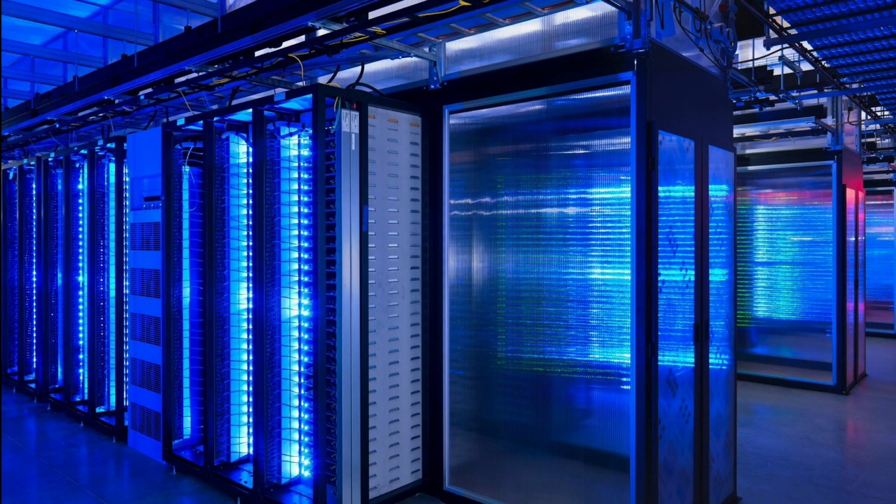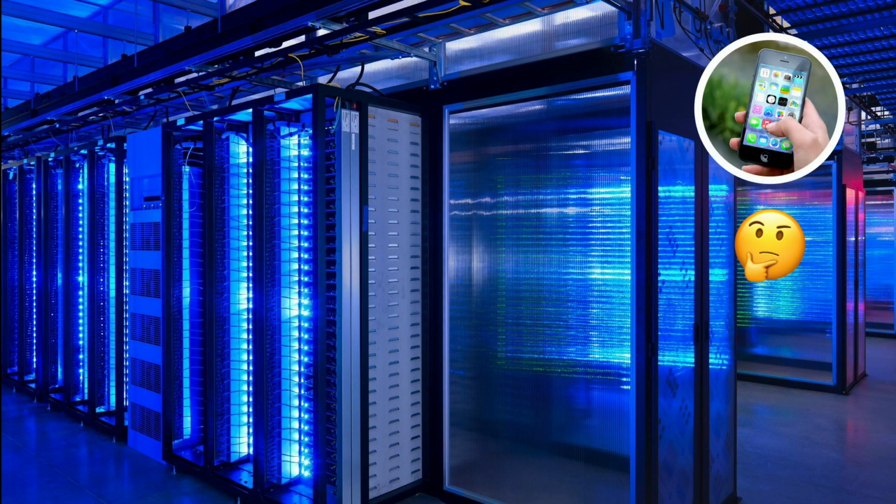Okay, here you might ask a question. Deep learning requires very strong computing power. Are mobile devices strong enough? They seem too weak, even though they are rapidly improving.